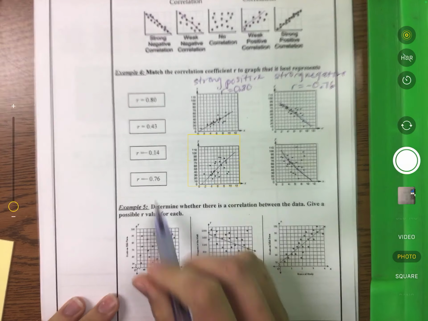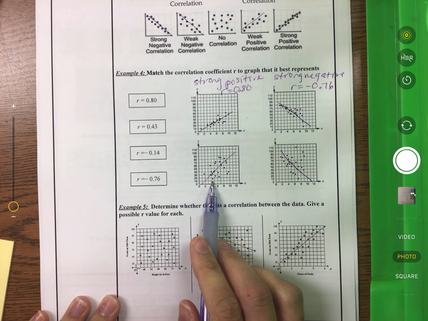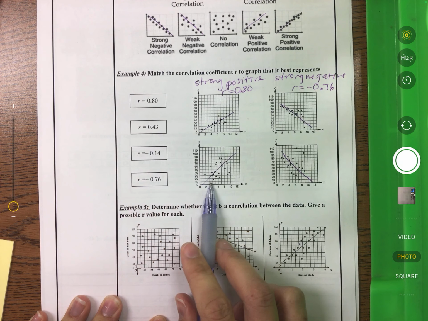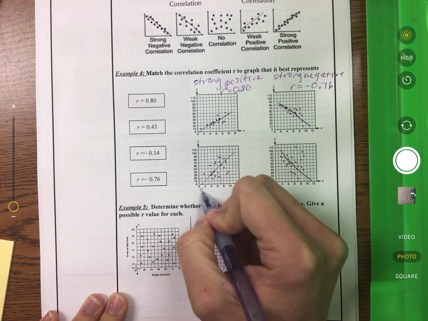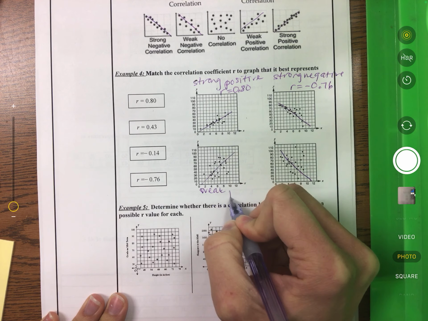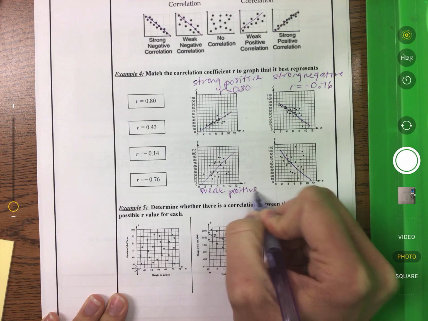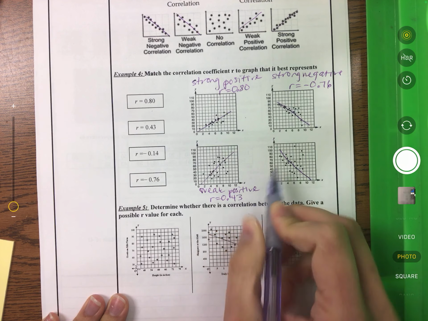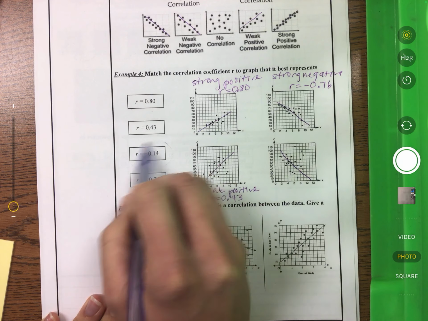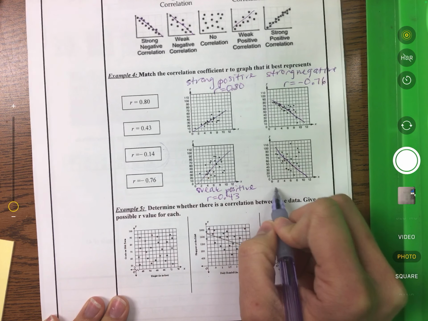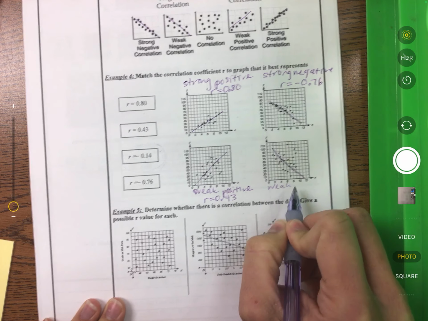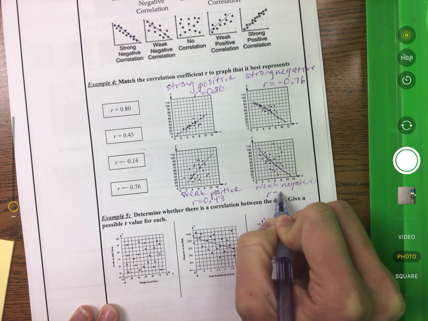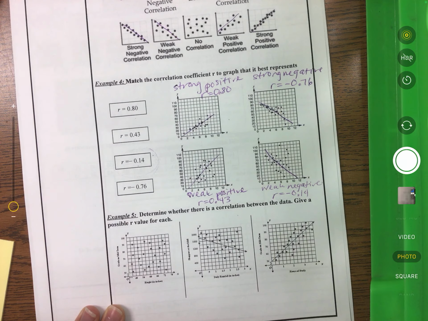Now on to this one. This is our weak positive. So that's this one, positive. It's a positive number, but it's not as close to +1. So weak positive, that would be the 0.43. And then lastly, our weak negative is going to be this one because it's pretty close to 0. And that's going to be R equals -0.14.